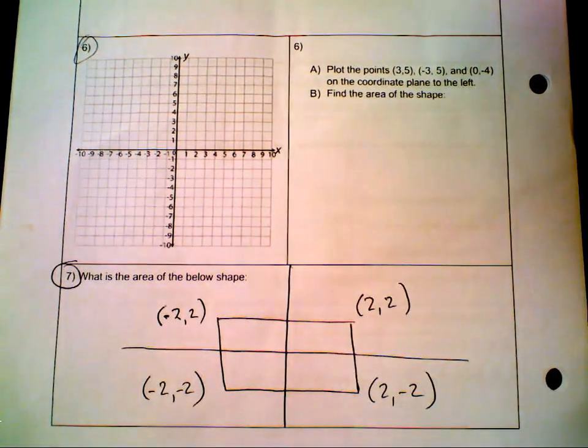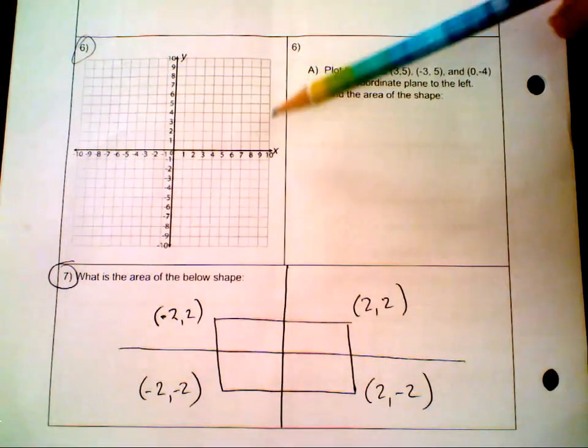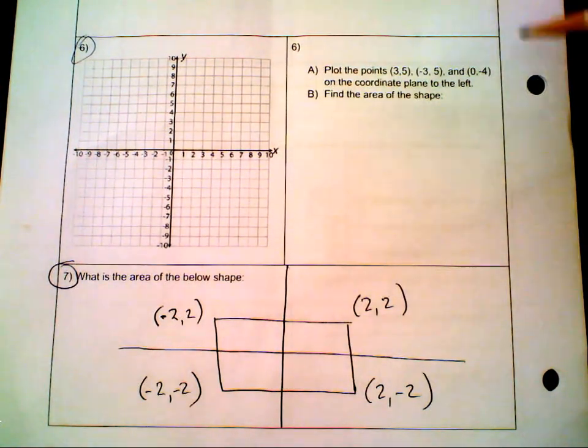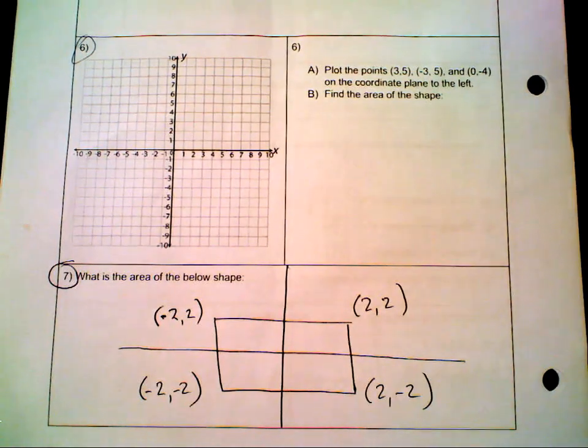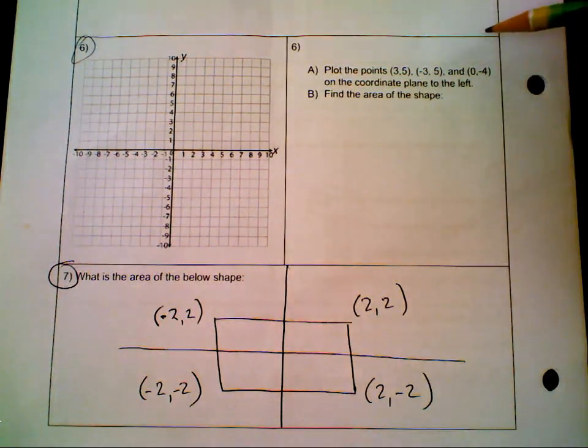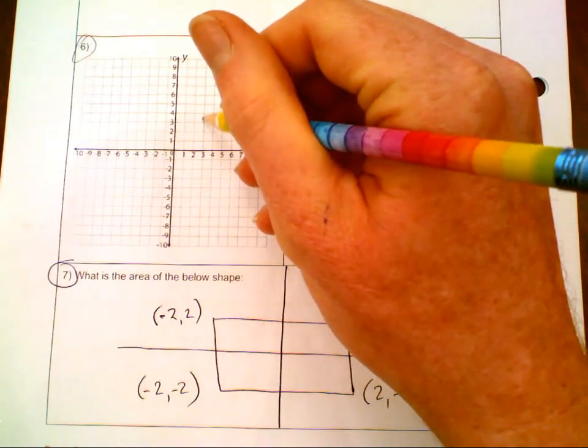Our next problem again asks us to use a coordinate plane, and we're going to plot some points and then find the area of the shape. Because it has 3 points, I can guess that it's going to be a triangle, because when we have a square, it has 4 points. The triangle has 3. So my first point is 3, I run first, and then 5, I jump up 5.